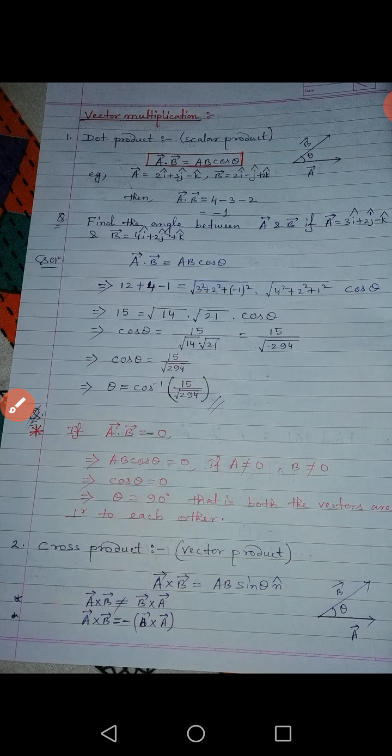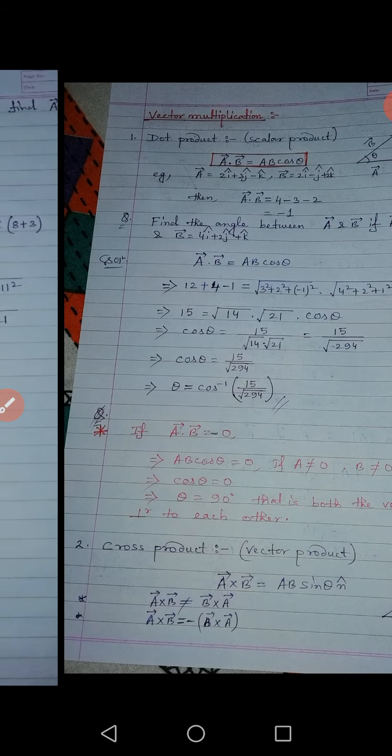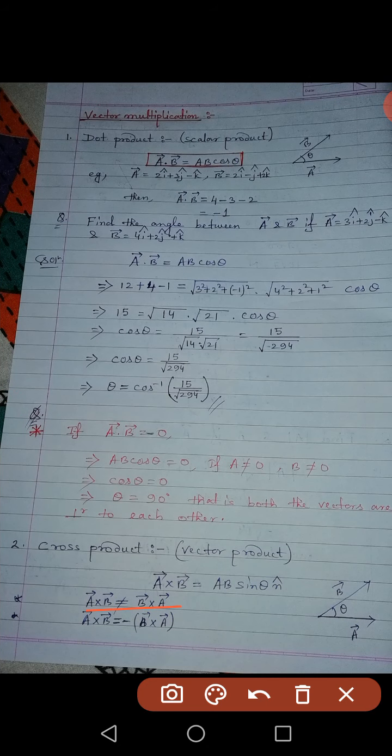Alright, one very important thing that you must know here: a cross b is not equal to b cross a, but yes, a cross b is equal to minus b cross a. This thing also you remember, the direction of a cross b is always perpendicular to the plane containing a and b.